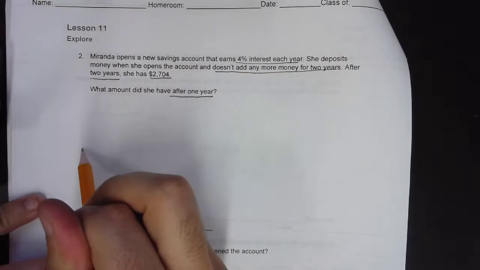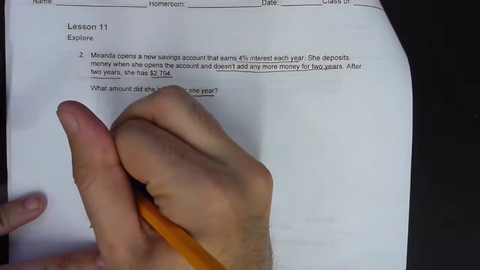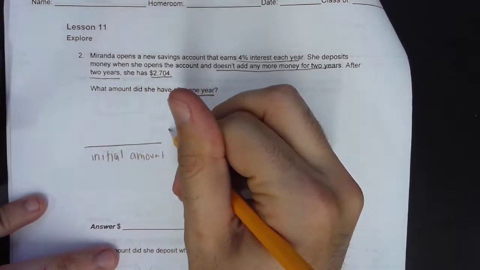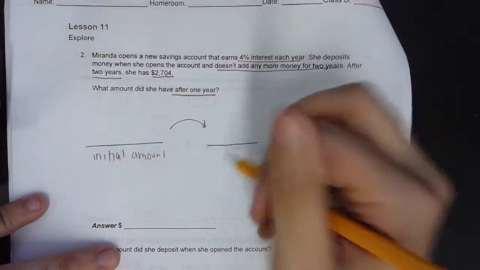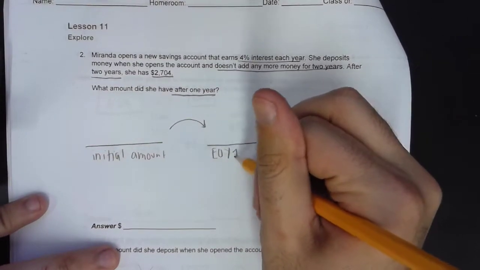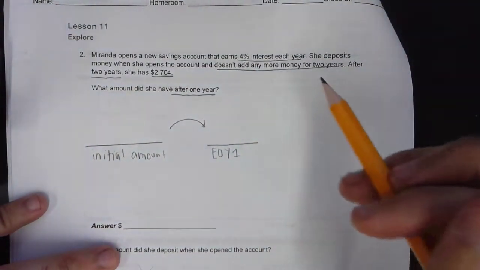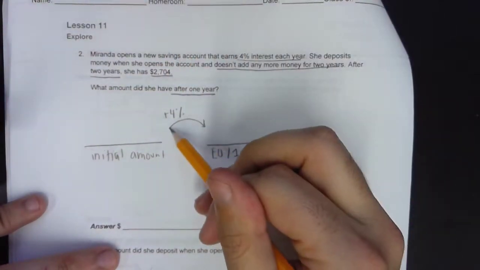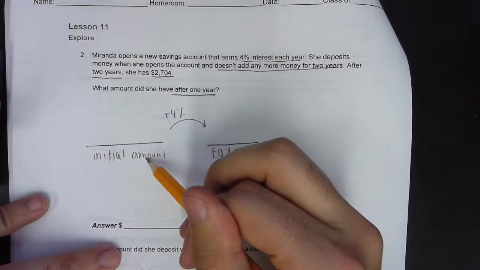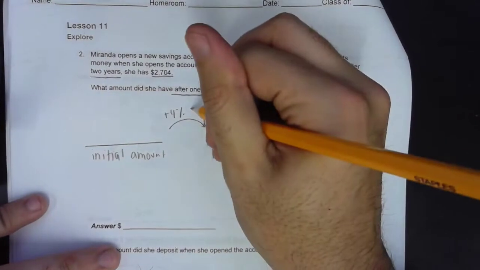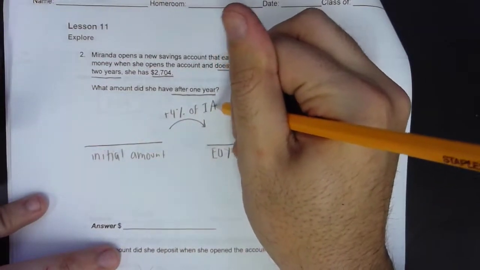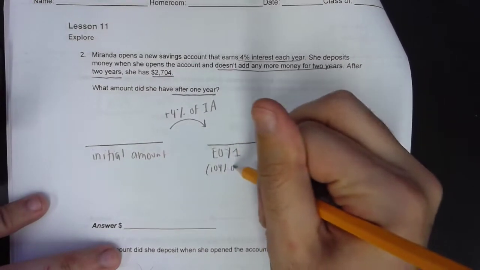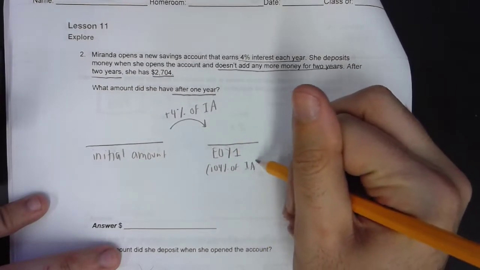So in this situation, we know that she deposited an initial amount. And at the end of that year, which we will label as end of year 1, it increased by 4%. In other words, if it's an increase of 4%, realize where my arrows are originating. They are starting from my initial value. It is gaining 4% of the initial amount. I can also label end of year 1 as 104% of my initial amount.